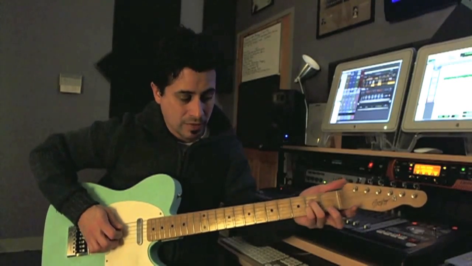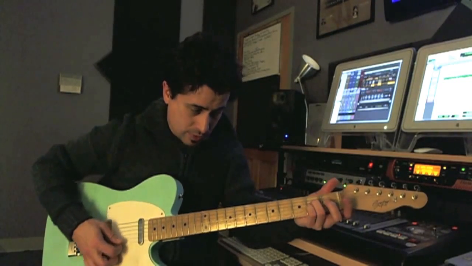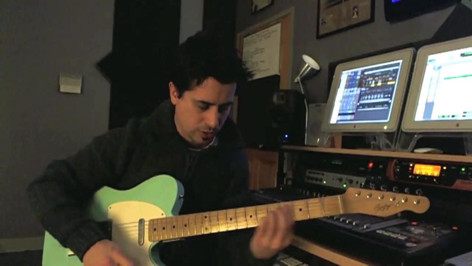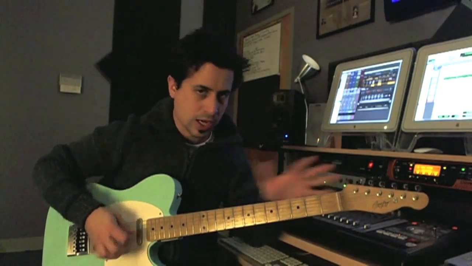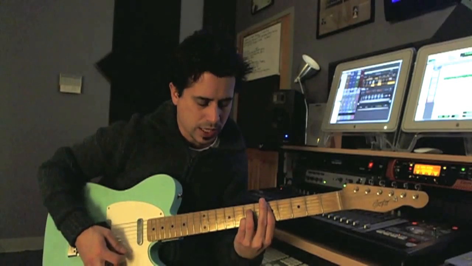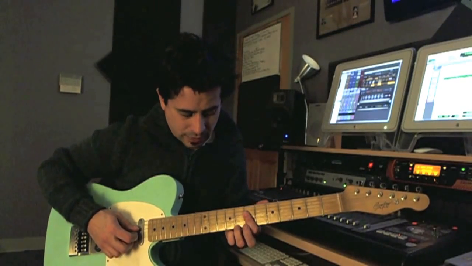It's reminiscent of the A7 open shape. Of course, I'd never play it that way. I'm just showing you for sort of an example here. So you see how we're tying all this together. That's the idea. So the D7. Then we play this D7 shape. And we could call that D7/A.